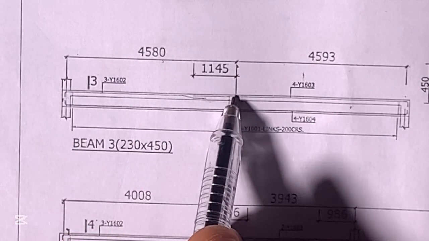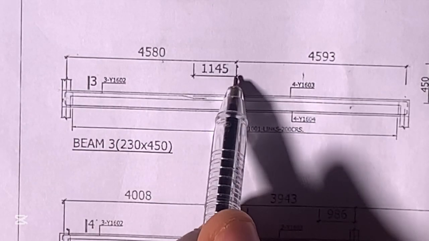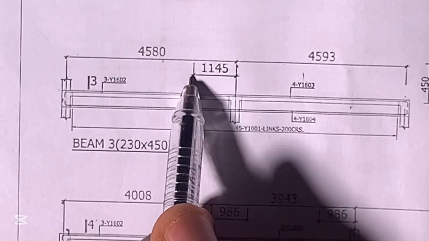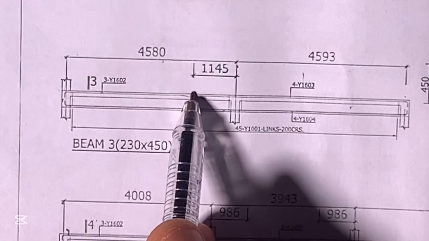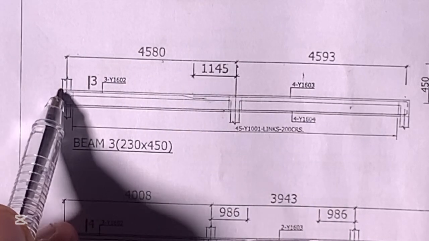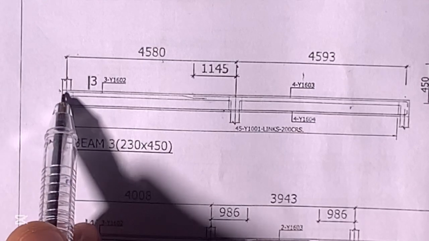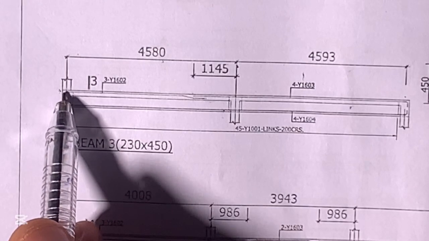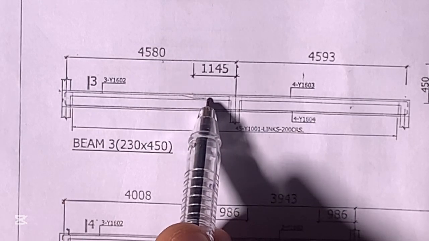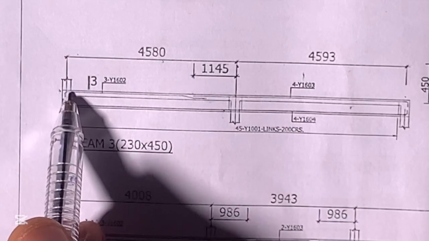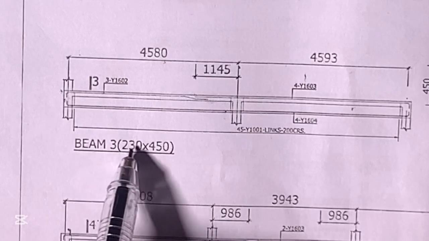That gives us the dimension from this center point down to the end of this beam. Then we minus this dimension here, which gives us the length of this beam from this point down to the end of the beam. Then we minus concrete cover, which gives us the length of the straight bar from this end towards this end. Then we add lapping, this lapping here, and then we add bend for this side. That's the process we're going to follow in measuring beam 3.